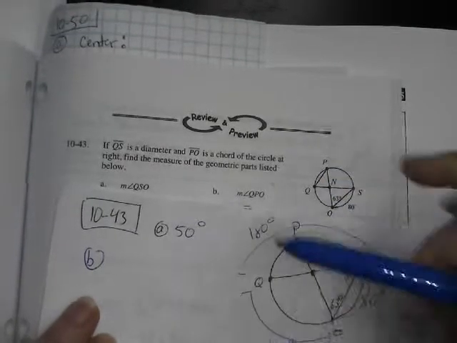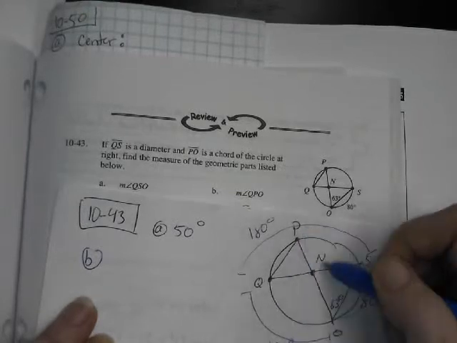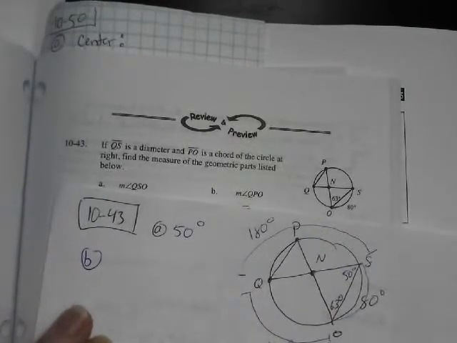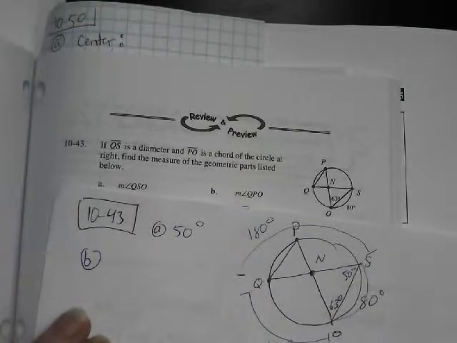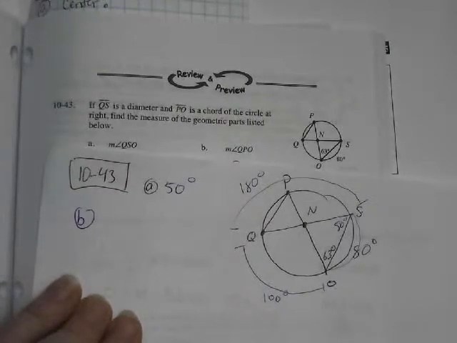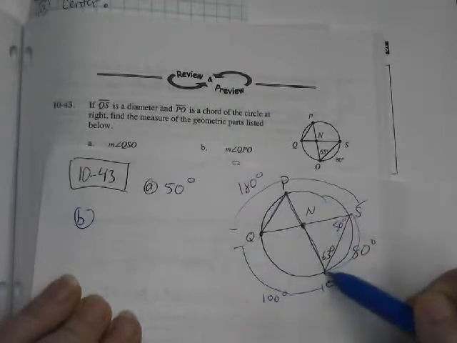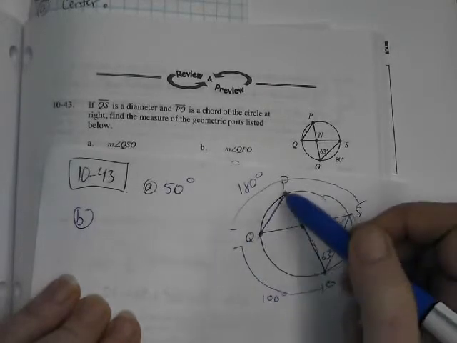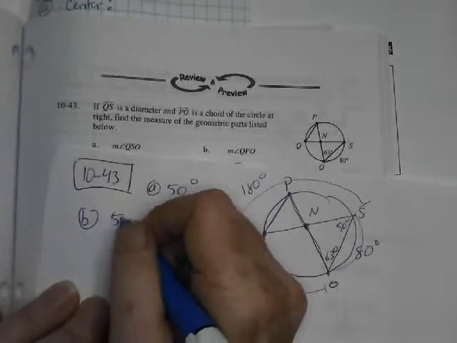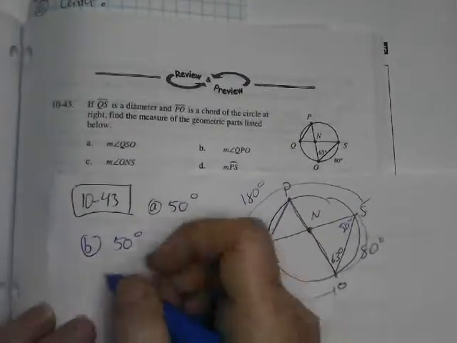So that's this. Oh, I didn't even connect my line. QPO. So QPO is how many degrees? 50, because it's intercepting this arc that is 100 and it's inscribed, so it's 50. Okay, that's B. I love these things.